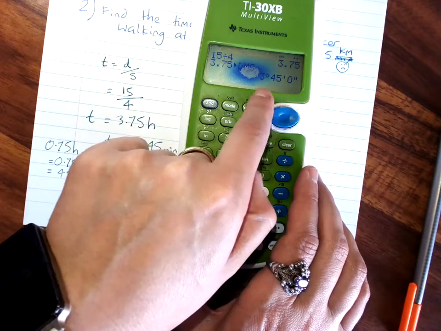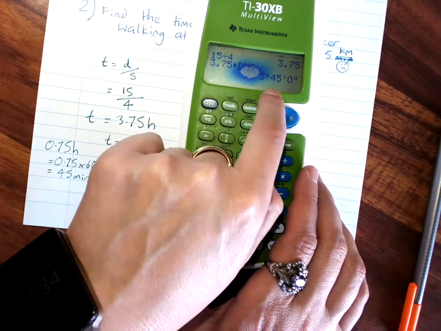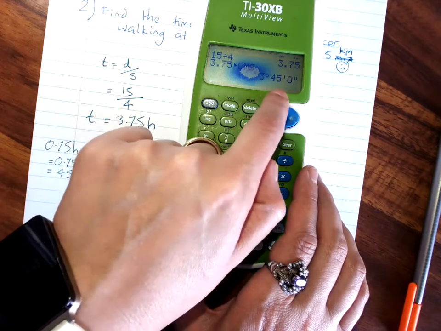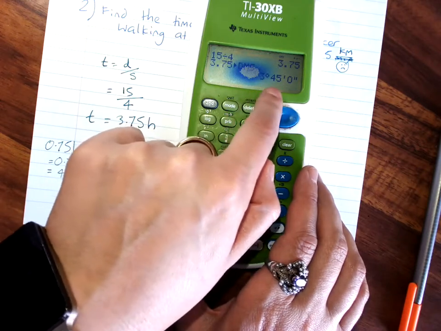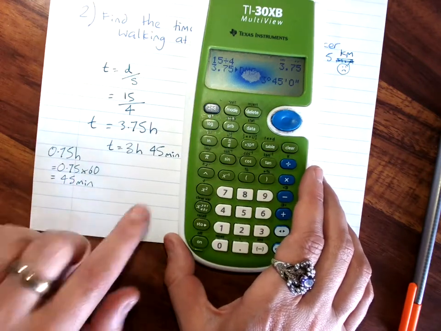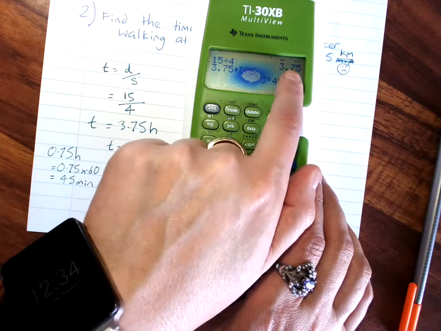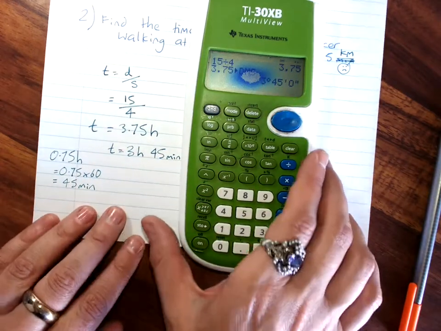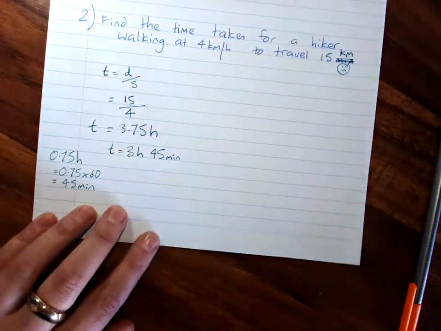This is technically used for angles, because degrees work in 60s as well, but it works for time. So it's a nice little sneaky method of getting your decimal answer of time into 3 hours and 45 minutes. So if you're stuck, use that.